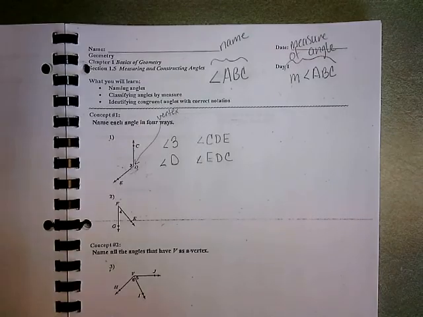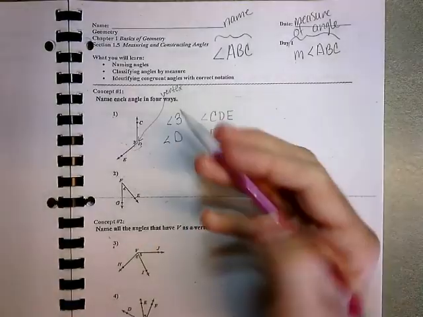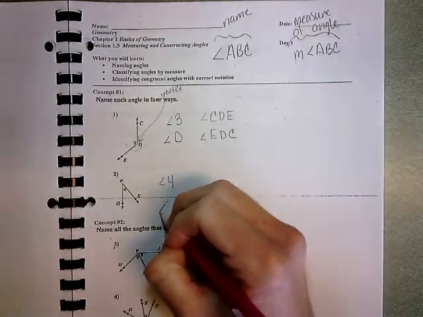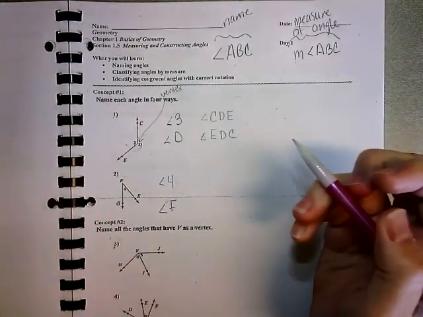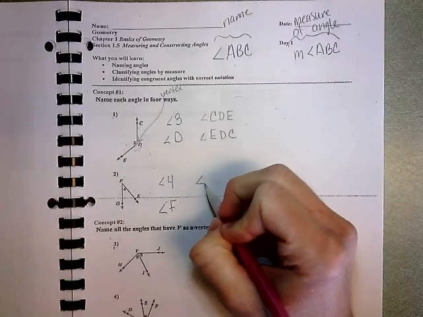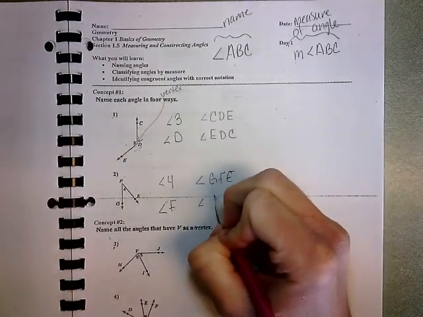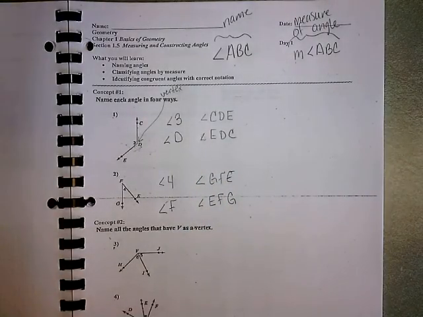All right, let's look at 2. Again, there are 4 different ways that we can name this angle. We can name it by using a number, so angle 4. We can name it using 1 letter, the vertex, so angle F. We can name it by using 3 letters, so G, F, E, and we can name it E, F, G.